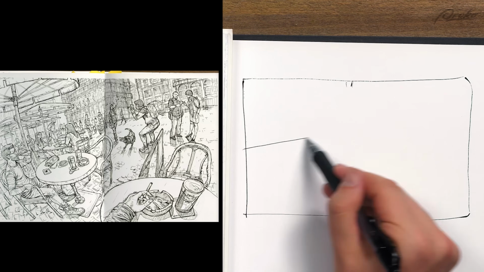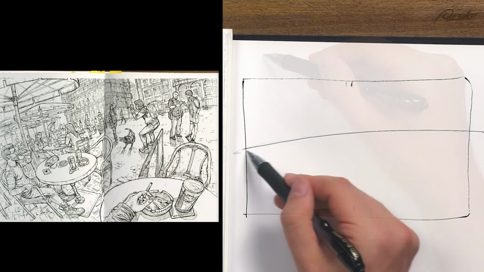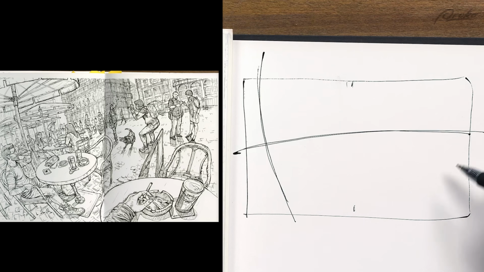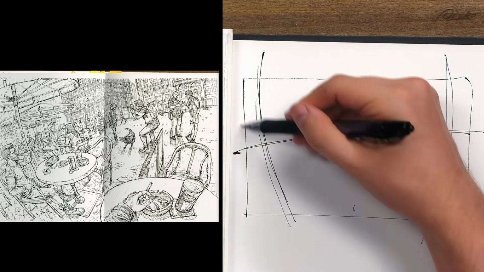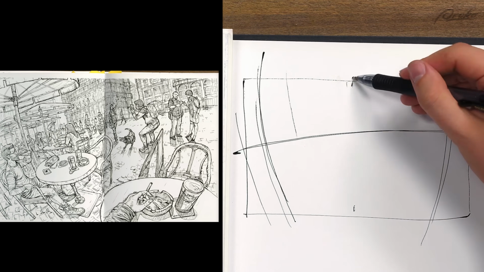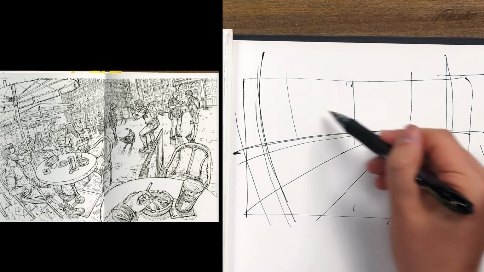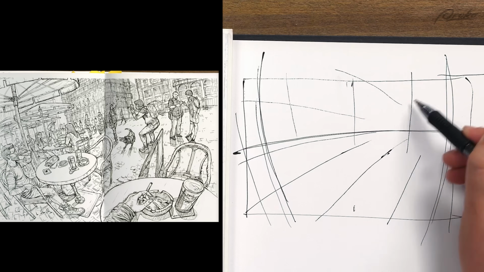So here there's a little bit of a warp on the thing. I'm just gonna exaggerate this as much as I can. So it's sort of a tube you're looking through, and then the horizon line. So those are all lines going away from our face to level.